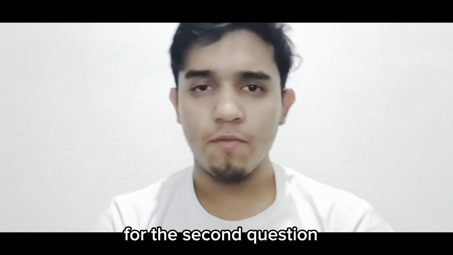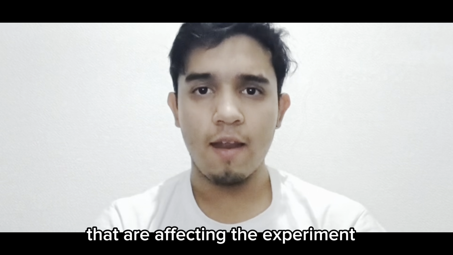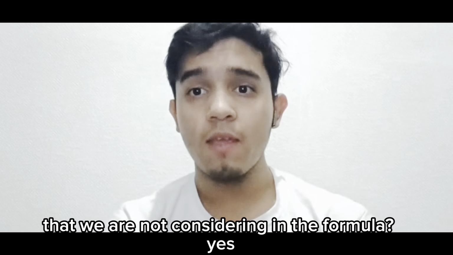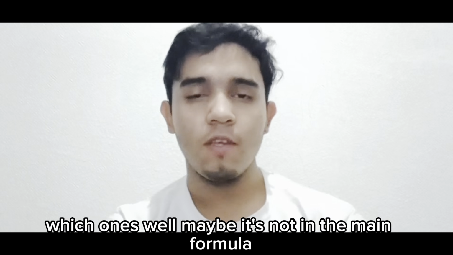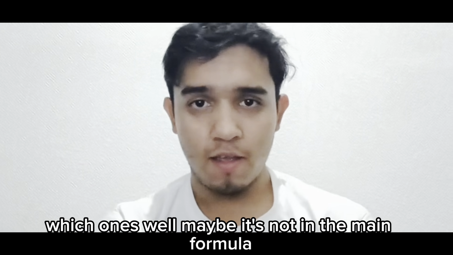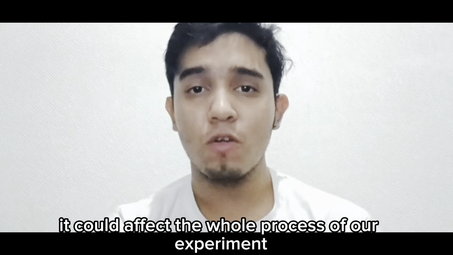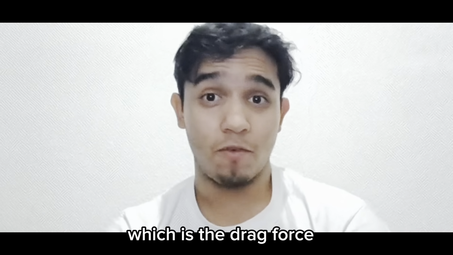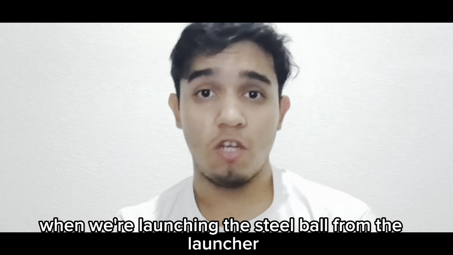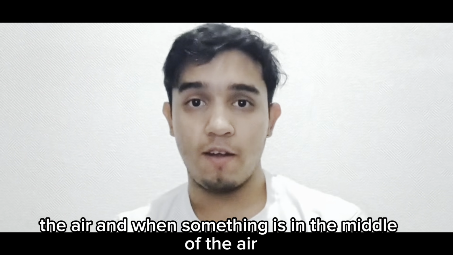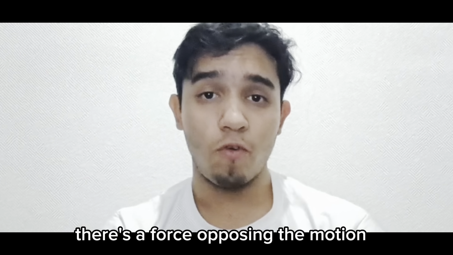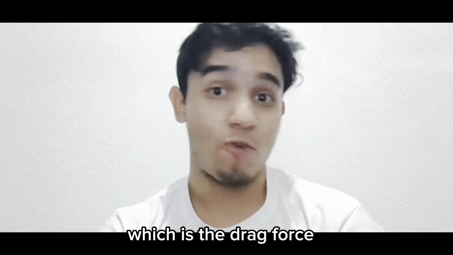For the second question, do you think that there are factors that are affecting the experiment that we're not considering in the formula? Yes. Which ones? Well, maybe it's not in the main formula, but it could affect the whole process of our experiment, which is the drag force. When we're launching the steel ball from the launcher, the ball is in the middle of the air, and when something is in the middle of the air, there's a force opposing the motion, which is the drag force.